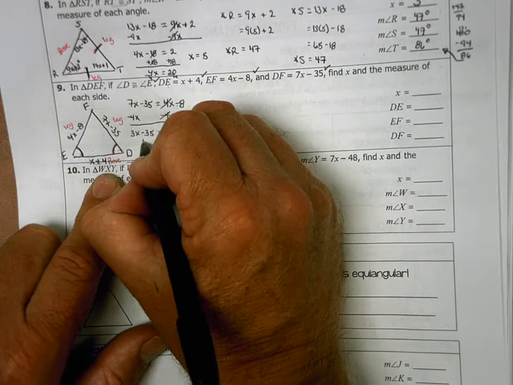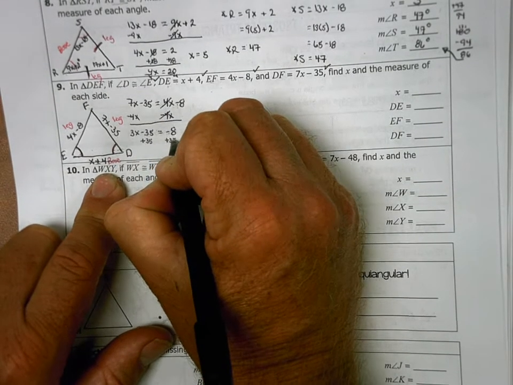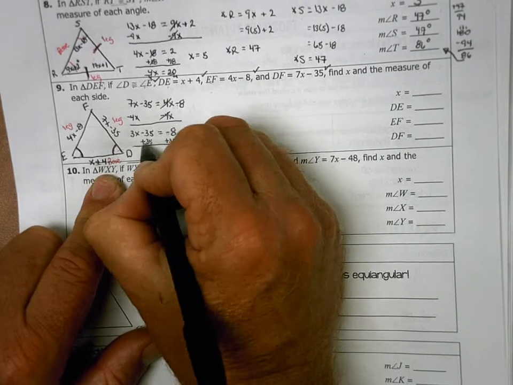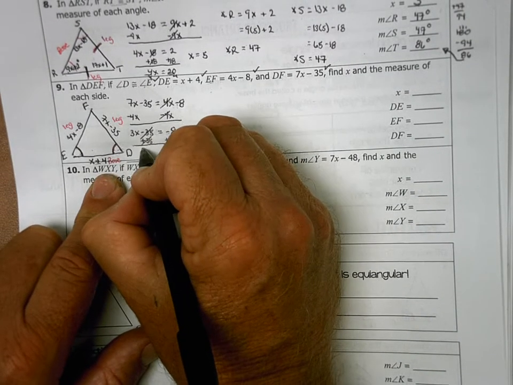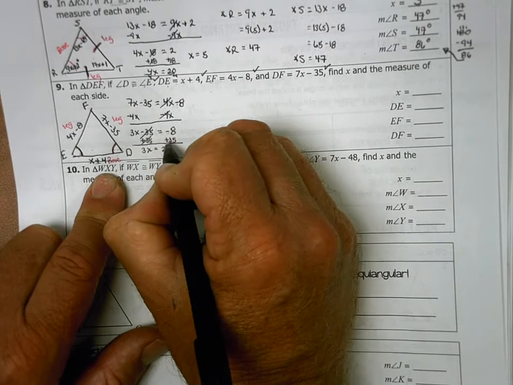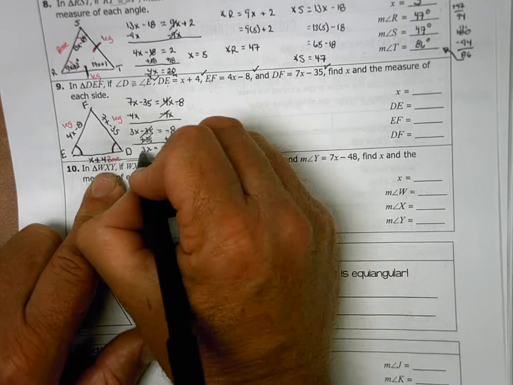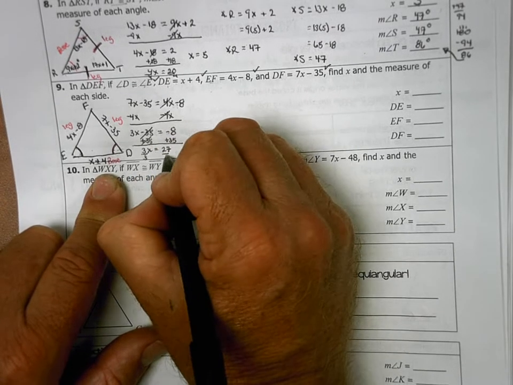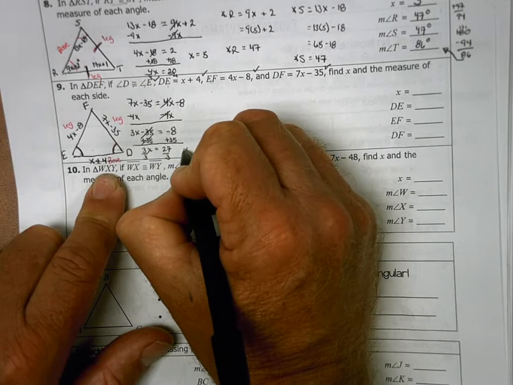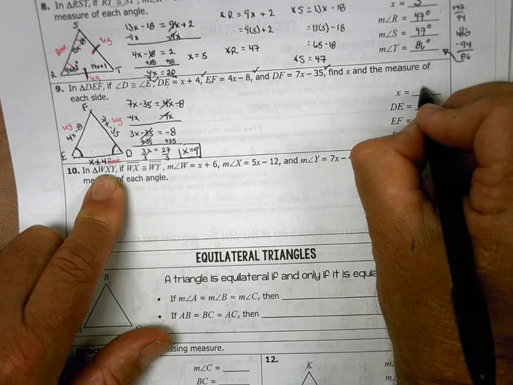Now I'm going to add 35 to both sides of the equation to eliminate the 35. When I do that, these 35s cancel out, and my new equation becomes 3x is equal to positive 27. Think of negative 8 plus 35 as 35 minus 8, which is 27. Then we divide both sides by 3, so we get x equal to 9. Okay, so I found the value of x, it is 9.